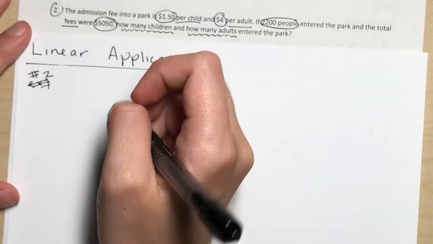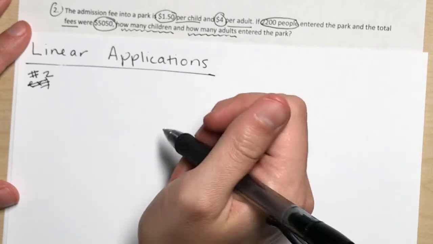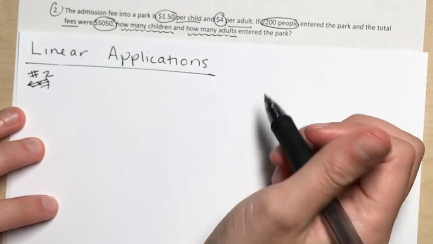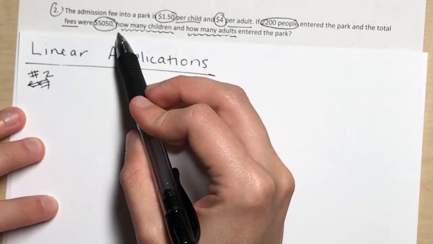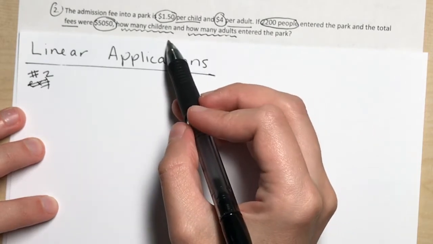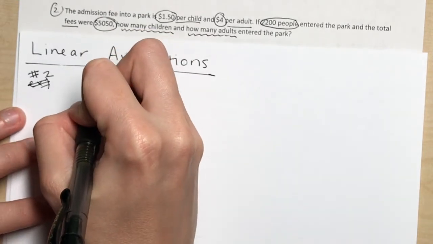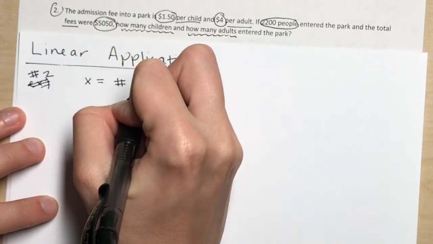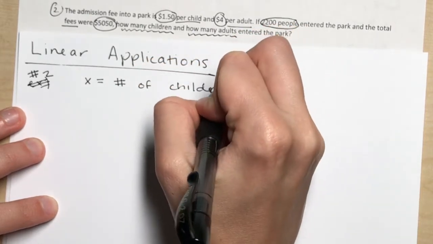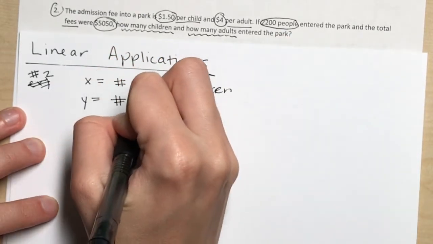Well, first things first, before we can even write the equation, we have to define our variables. We have to let everyone know what is representing what. Well, what are we even looking for? It's asking us how many children and how many adults entered the park, right? So let's let X be the number of children. And let's let Y be the number of adults.